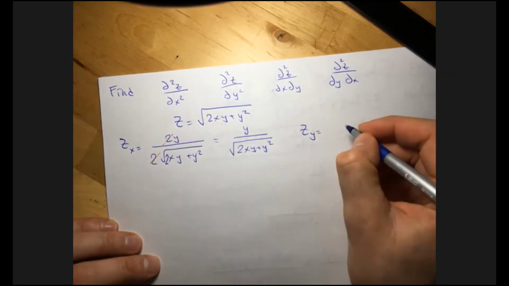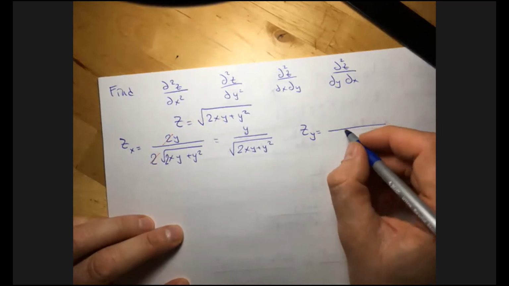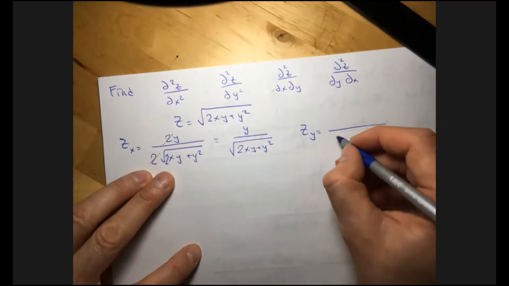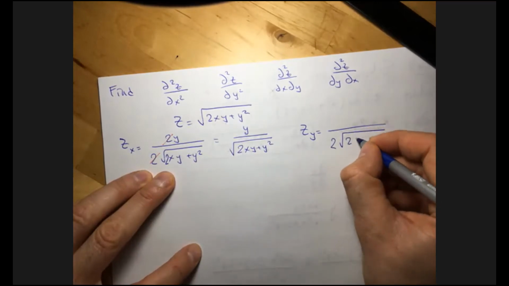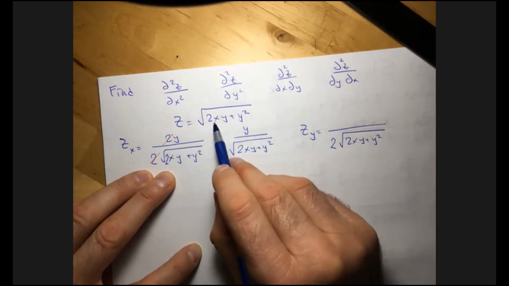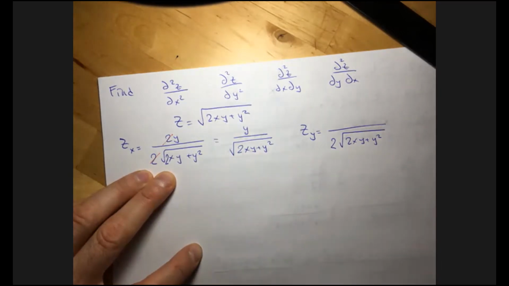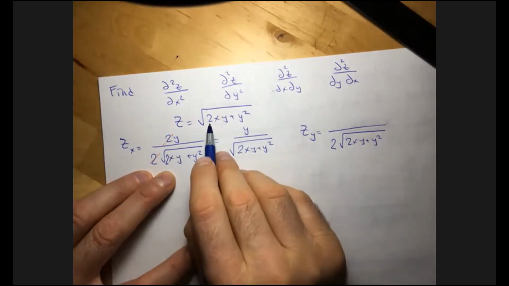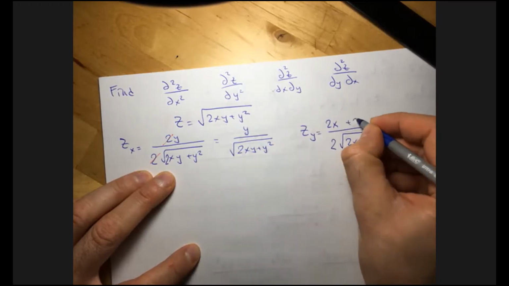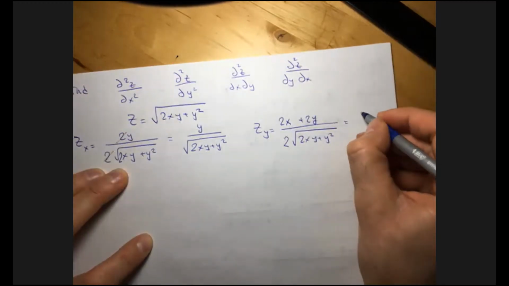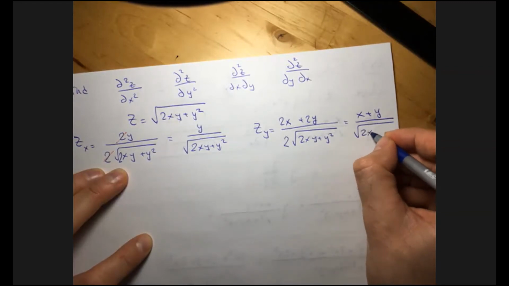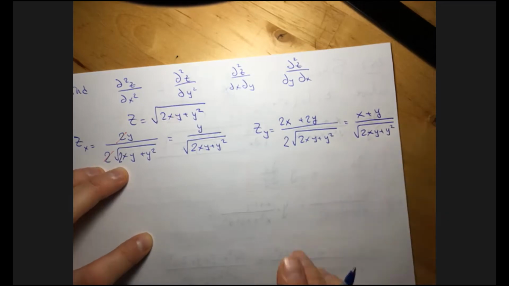Partial z partial y is equal to, here I don't have a symmetry, right? So be careful not to fall in the trap. 1 over 2 times the square root of 2xy plus y squared, derivative of this term with respect to y is 2x plus 2y, factor 2, and you get x plus y over the square root of 2xy plus y squared.